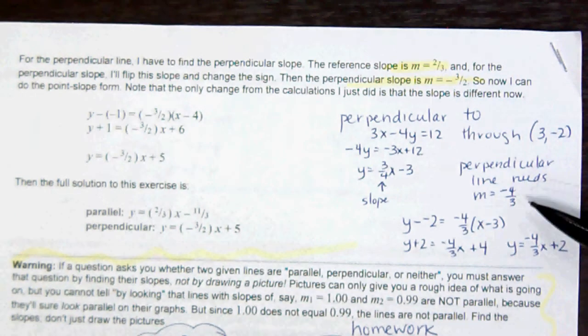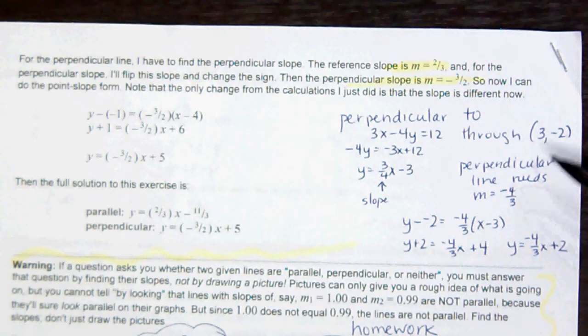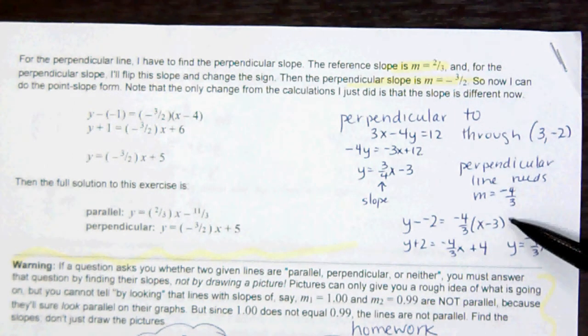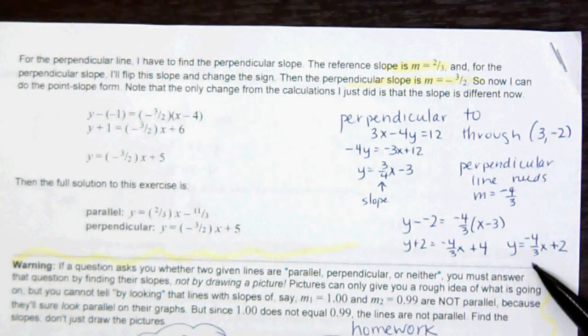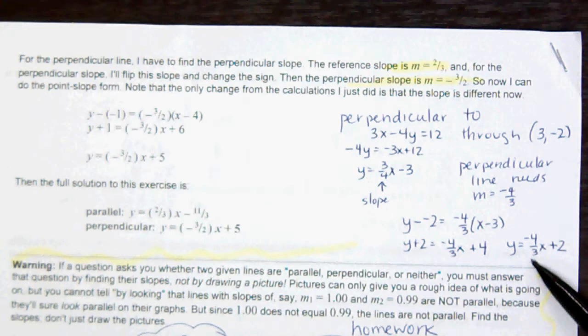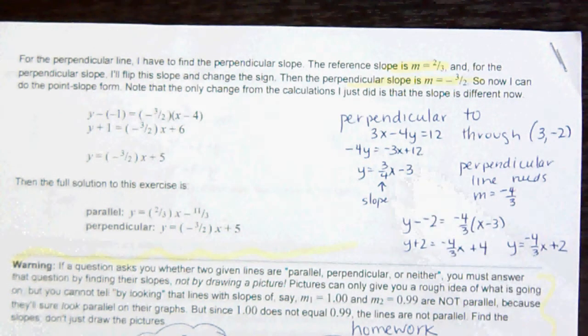So this time, just to prove that I can do it, I decided I would take my new slope, -4/3. I would take the point I want to go through, and I would use point slope form. y minus y1 equals slope times x minus x1. I can multiply, distribute, add, and I get that the perpendicular line is y equals -4/3 x plus 2. And I hope you look at both of those lines and say, obviously they aren't parallel, because one of the lines is going down, it has a negative slope, and one of the lines is going up, it has a positive slope.